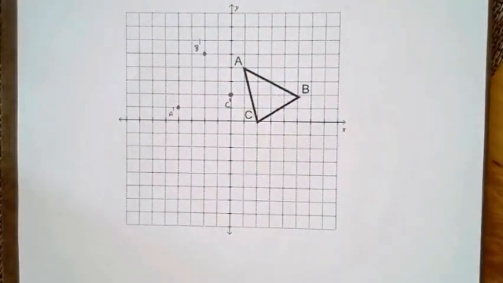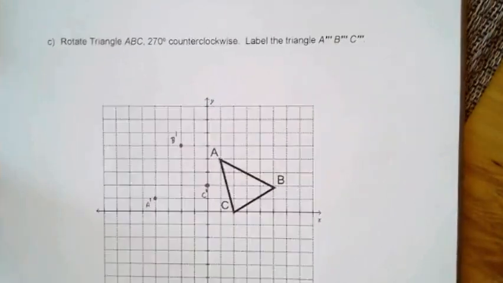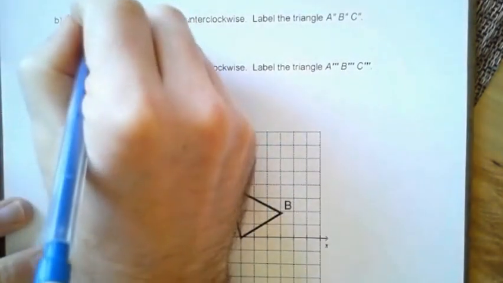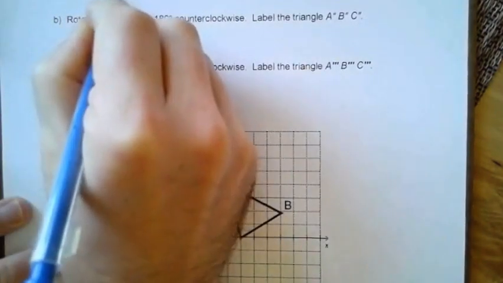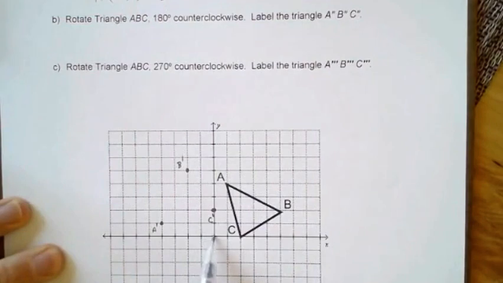Now I can give the coordinates of my new triangle A prime, B prime, C prime. A prime is located at negative 4, 1. B prime is located at negative 2, 5.